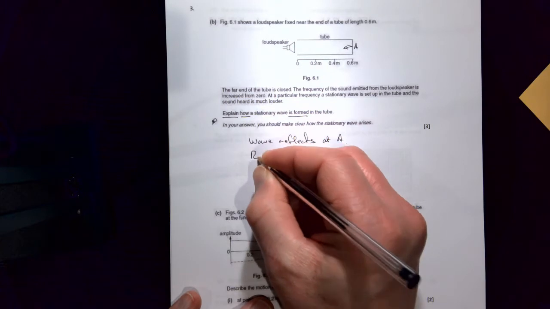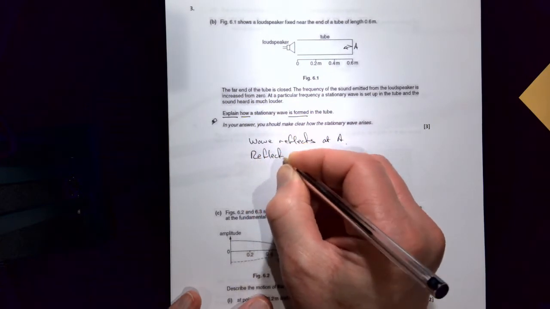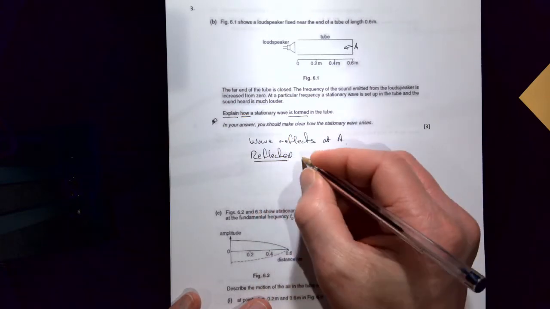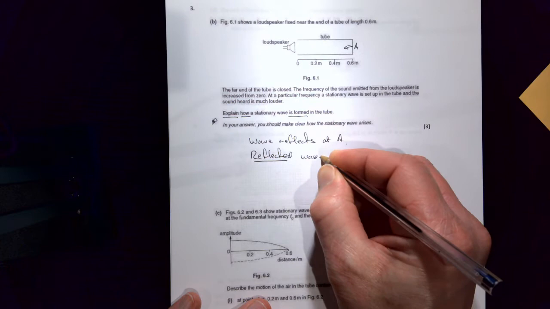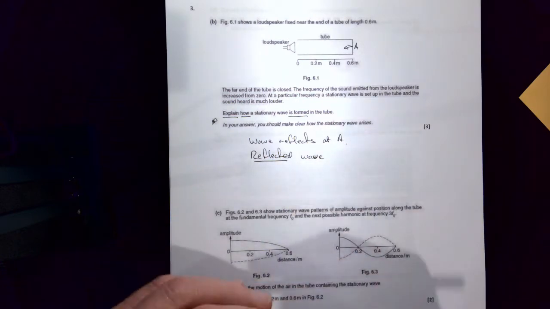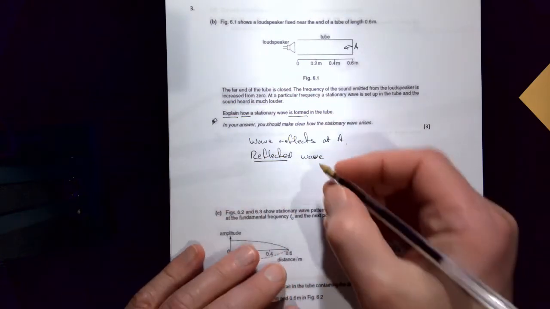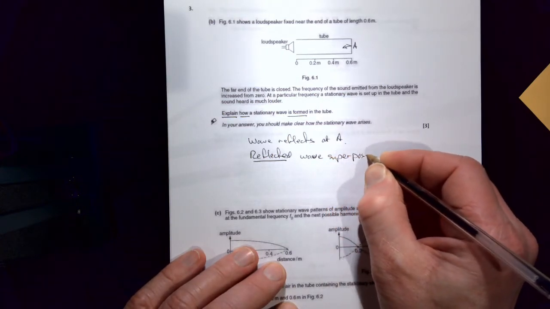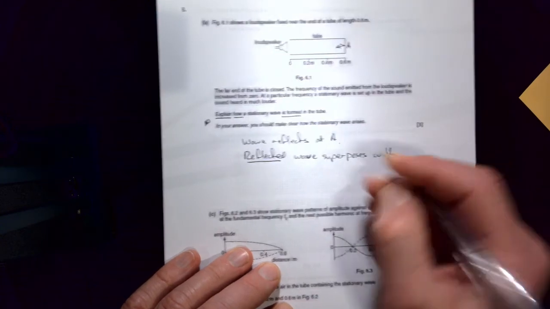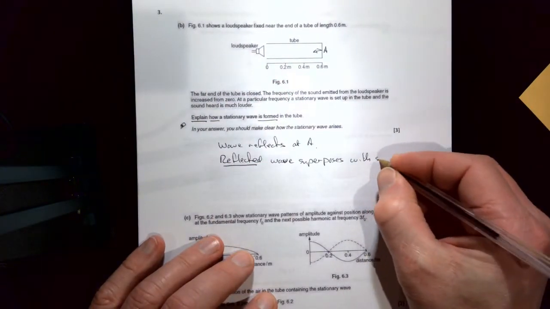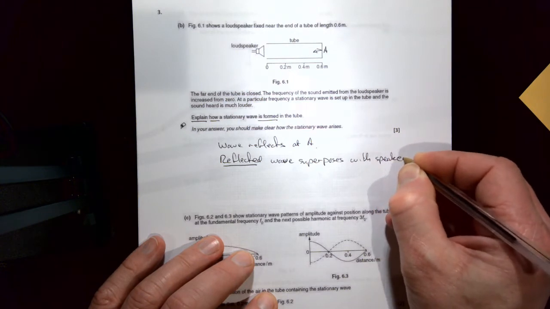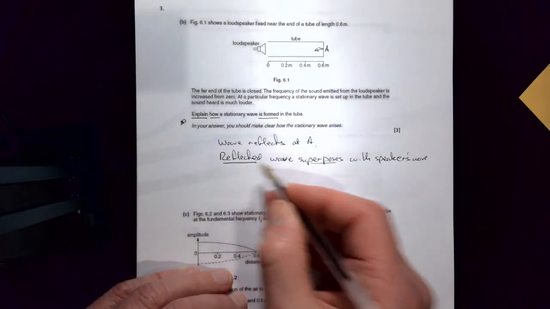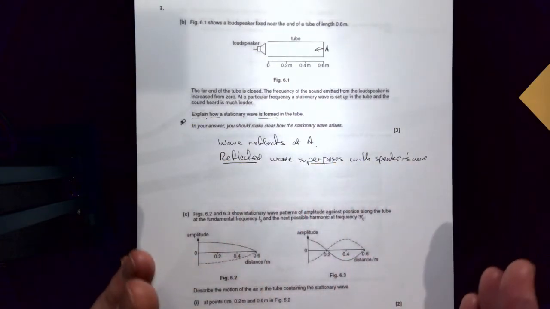So the key is, and again, important words, some people said bounced back. Can't be more scientific, guys. Reflected wave. And again, it just adds up, so I would think about interfering. It all gets a bit confusing, so just keep going with the general: superposes with the new wave, with the speaker's wave. Okay, that makes more sense. So it's that bit, the reflected wave is superposing with another one.